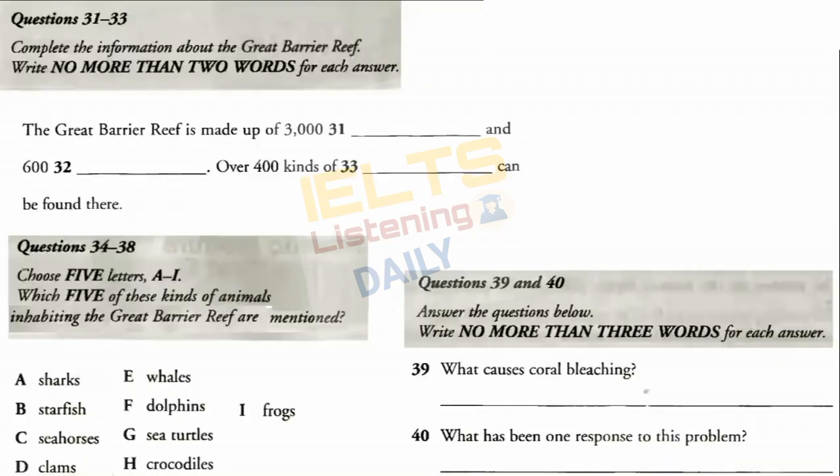Lesson 4. You will hear a lecture about the Great Barrier Reef. First, you have some time to look at questions 31 to 33 on page 204.